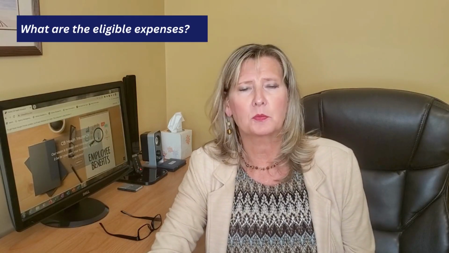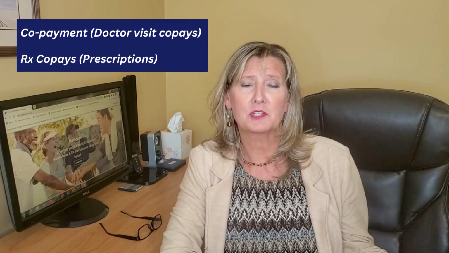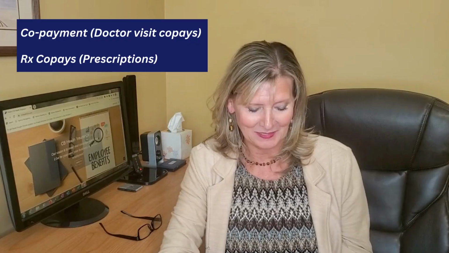Now, what are the eligible expenses? The eligible expenses are anything that applies towards your medical deductible, co-insurance, right? After the deductible, there's usually, you're splitting the bill with the insurance company, 80% is paid by them, 20% that's co-insurance, right? Co-payment, you go to the doctor and you pay a $35, $40 copay. That's out of your pocket. RX copays, you're filling prescriptions, you're paying a copay. That's unreimbursed medical expenses, okay?